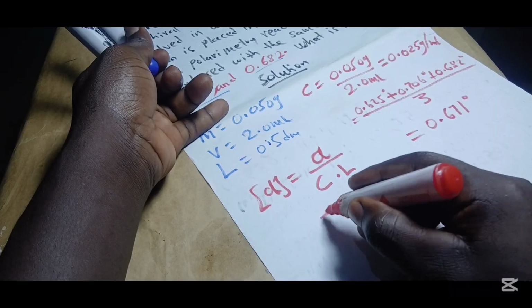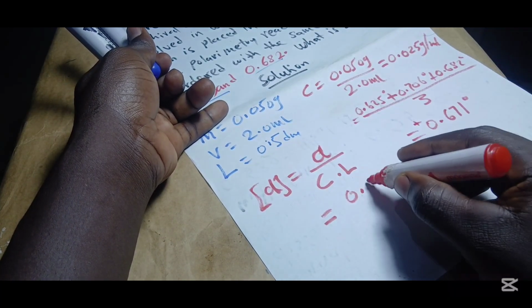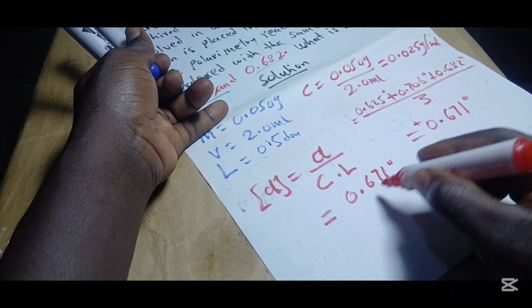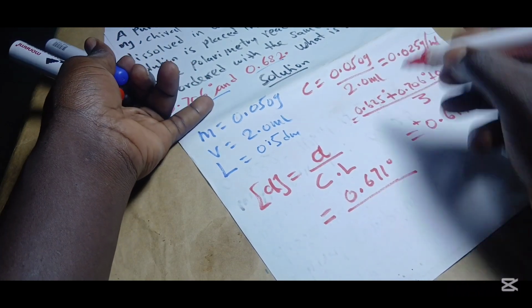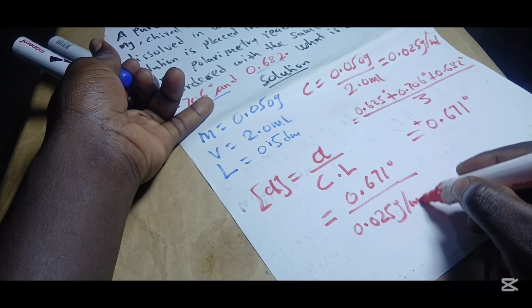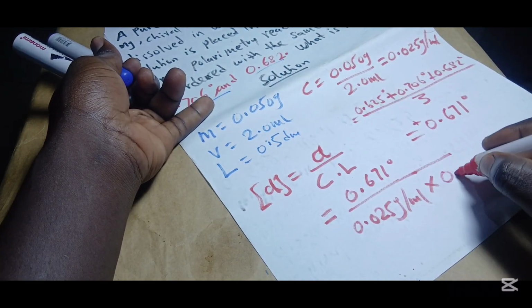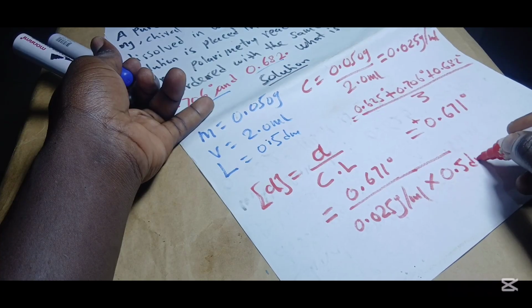So now we can continue with our calculation. It is positive 0.671 degrees divided by concentration, which is 0.025 grams per ml, multiplied by path length, which is 0.5 decimeters.